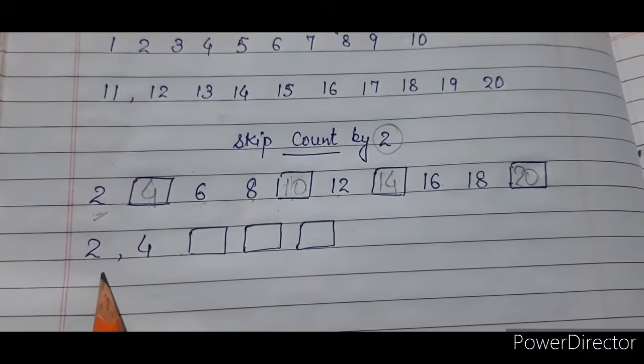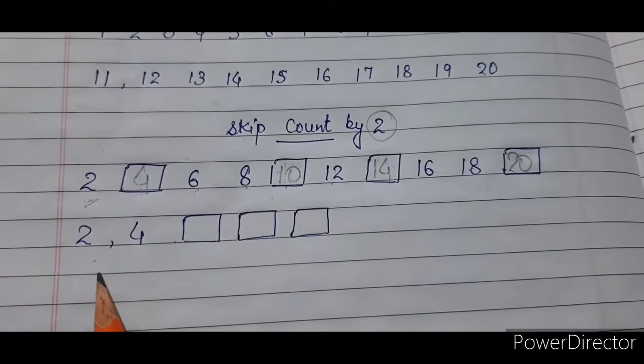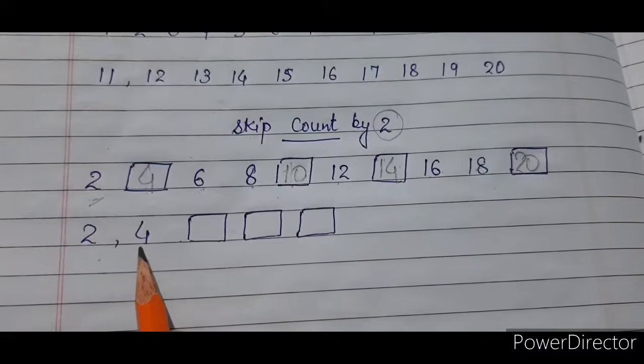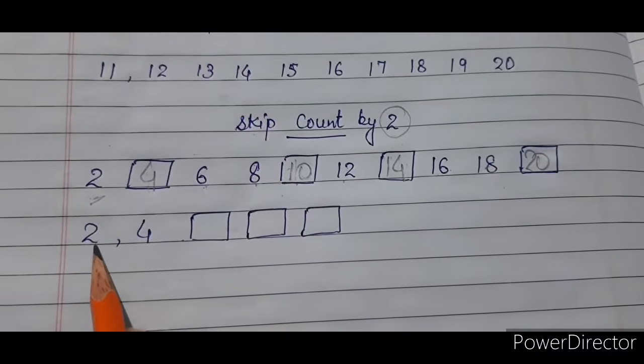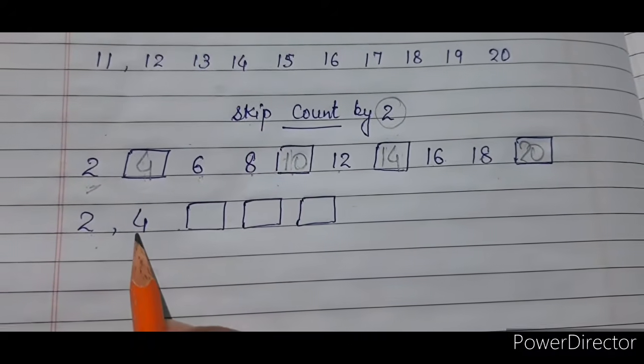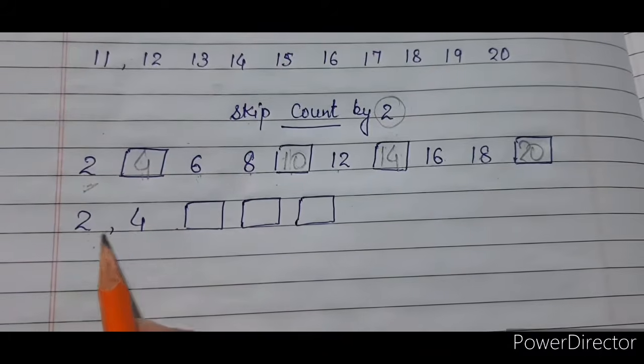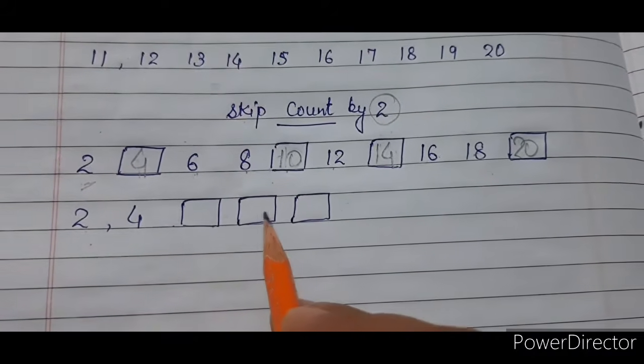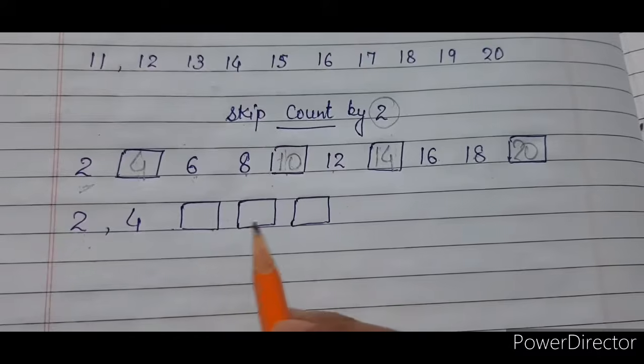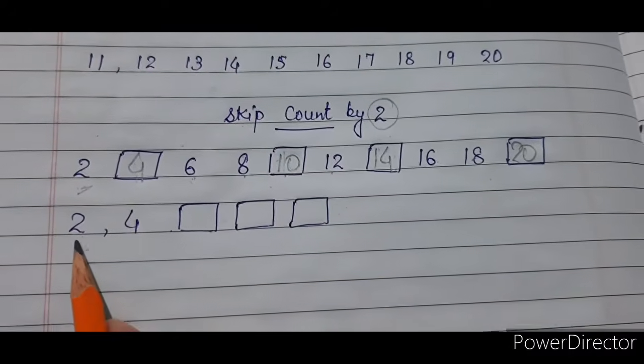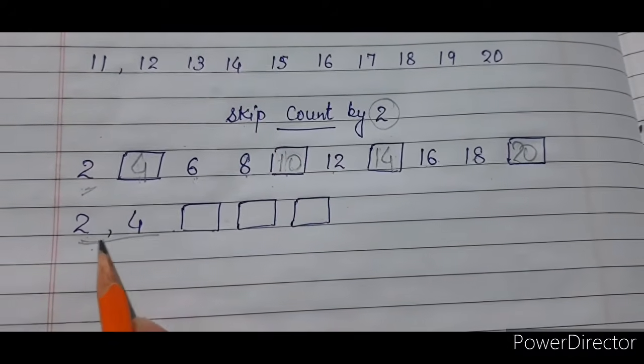Now next you can see the same numbers I have written but in a different form. 2, then 4. Then 2 ones are 2, 2 twos are 4. Now you have to fill the next 3 blanks by the given pattern.